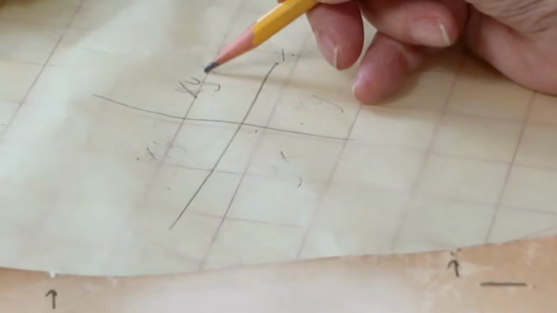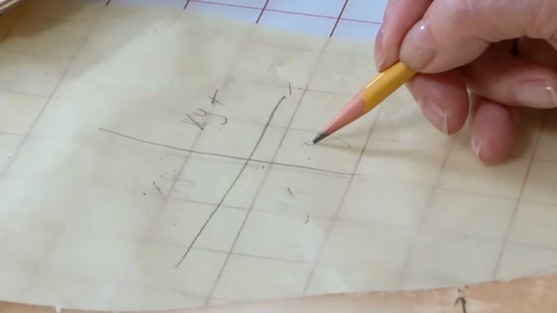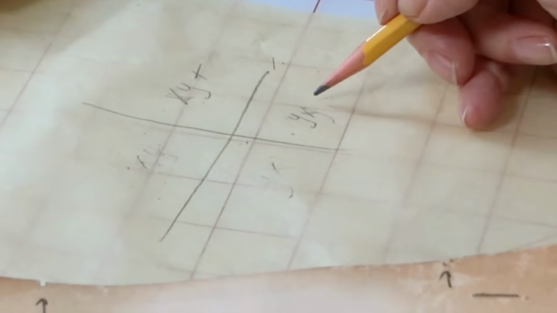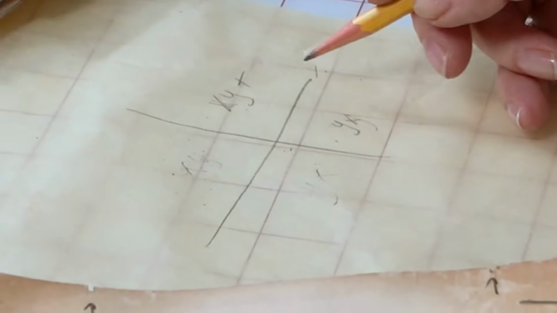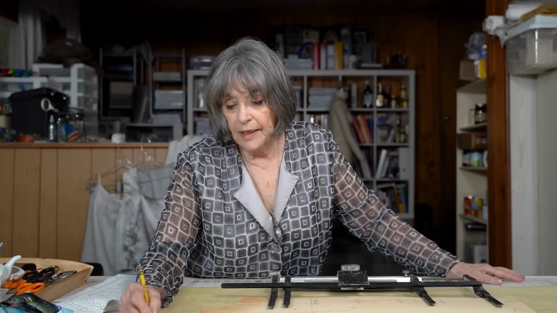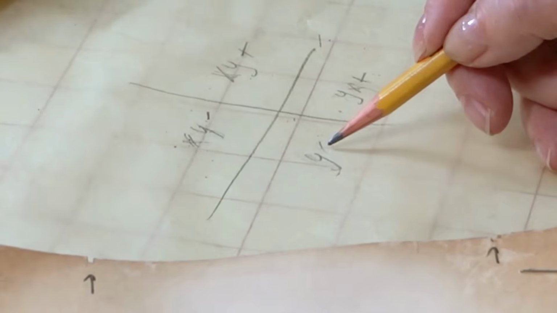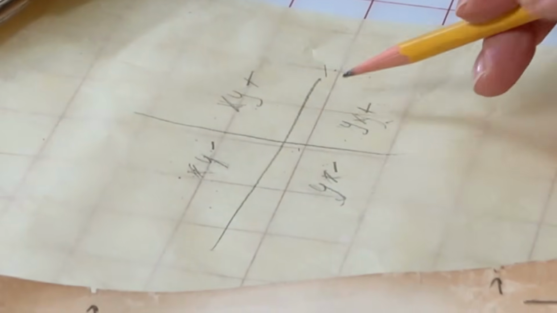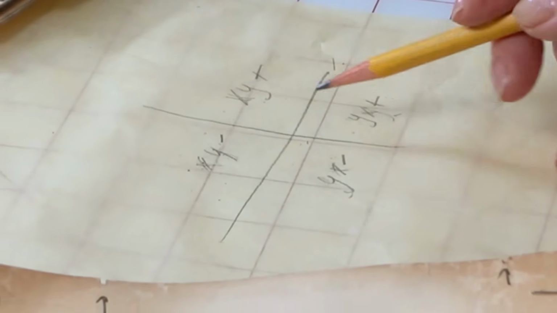So this is the X line. Oh, I remember. This is X, Y, and this is plus. This is Y, X, and this is plus. And this is X, Y, and this is minus, and this is Y, X, and this is minus. So we've got 4 different things here. And this is how you plot when you're plotting on a flat plane.